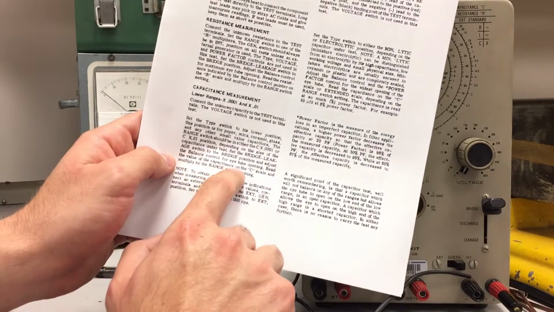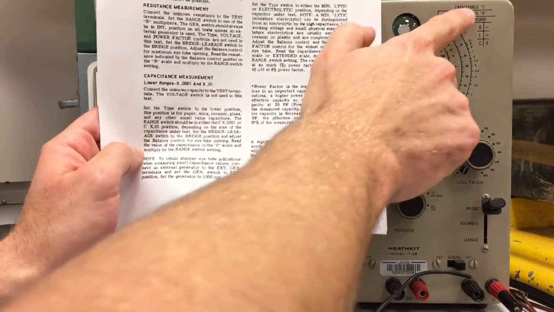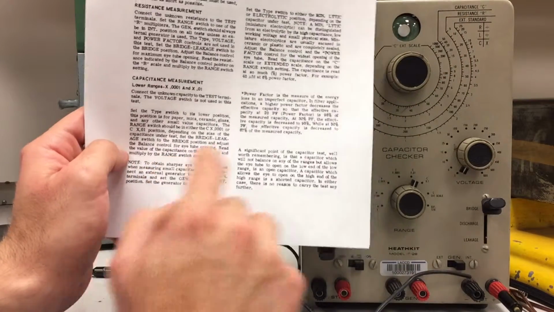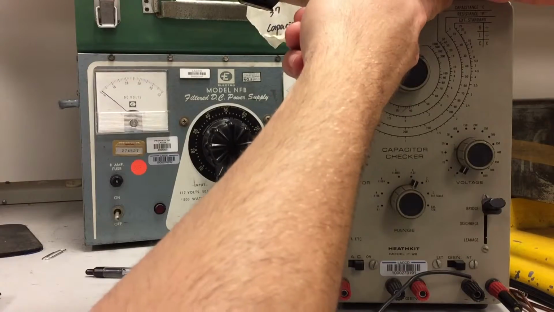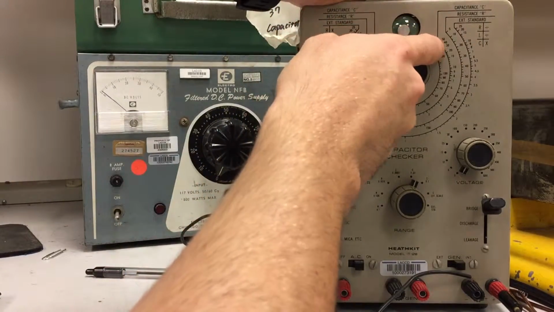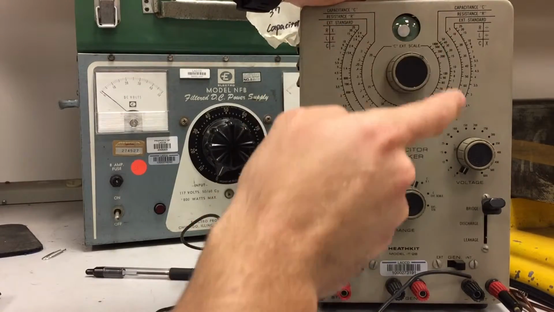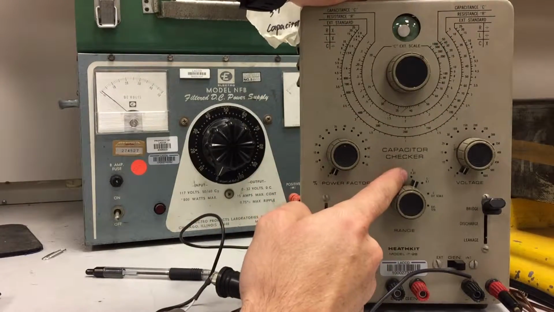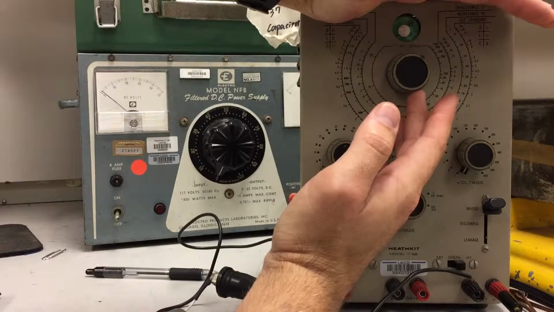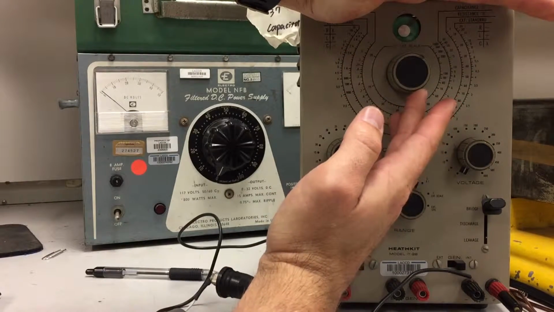Read the value of capacitance on the C scale and multiply the range by the selected switch. So if we read capacitance, that's 30 multiplied by 0.1, 30, and it continues to go up from there.